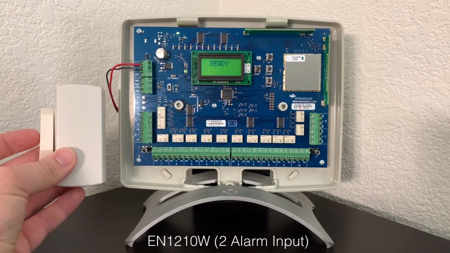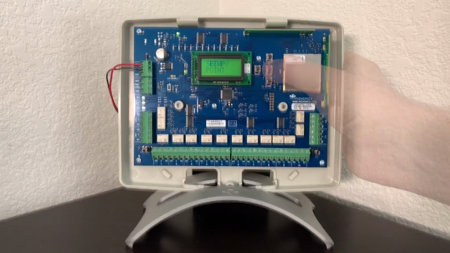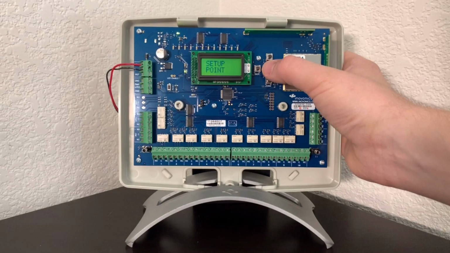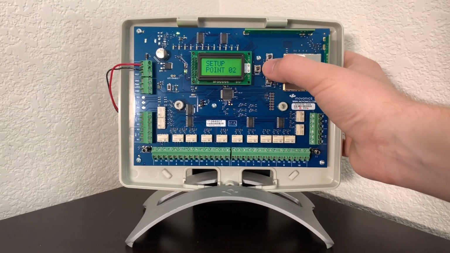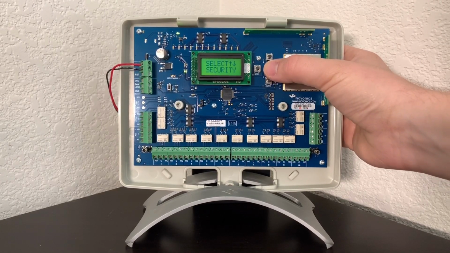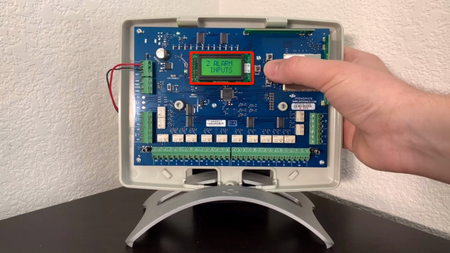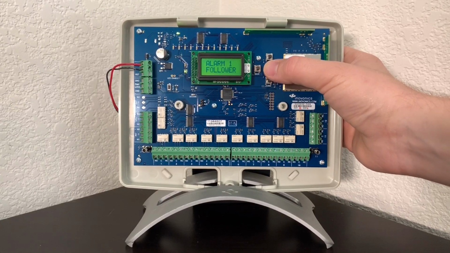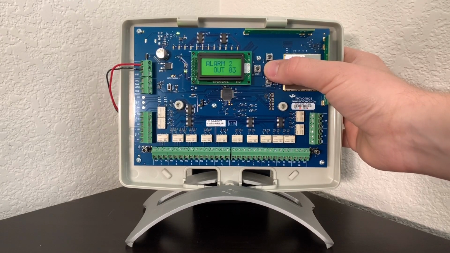Let's now walk through programming a 2-alarm input transmitter. In this case, we'll use an EN1210W. We'll go back into the Setup Point menu and this time choose Setup Point 2. And we can see nothing is registered to point 2, so we continue to the supervision time frame. This time we'll select 2 alarm inputs. Alarm 1 I'll have going to relay 2, set up as a follower, and alarm 2 I'll have go to relay 3. We'll set this one up as a follower as well.